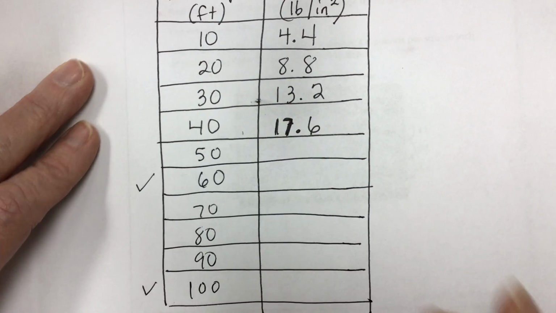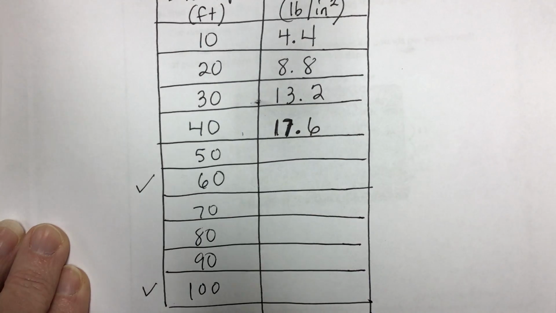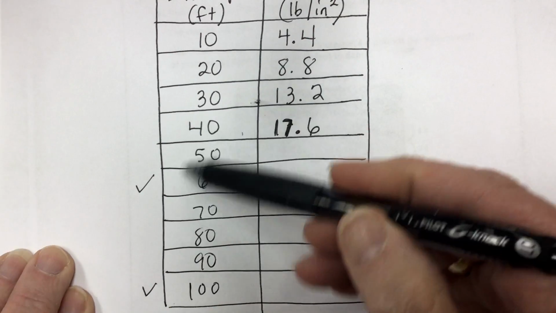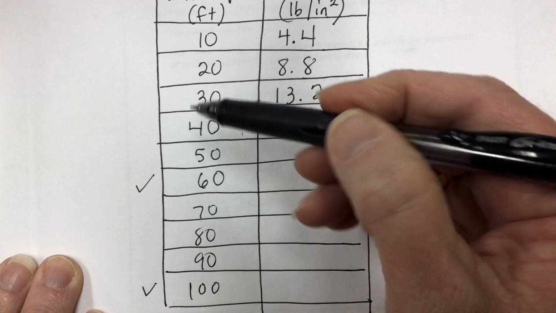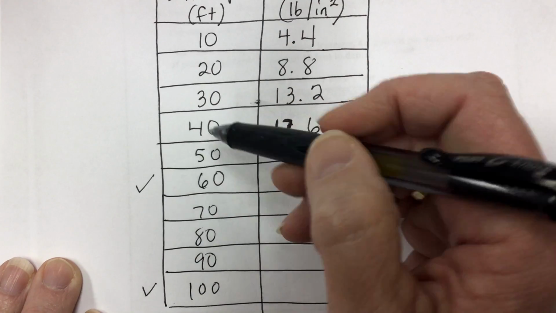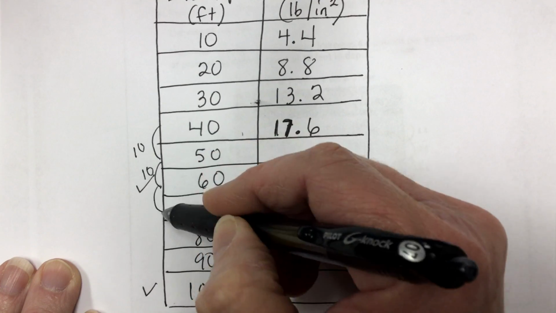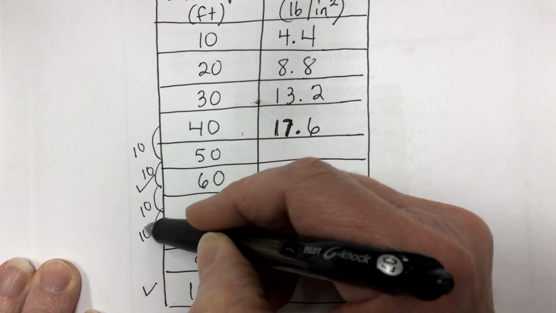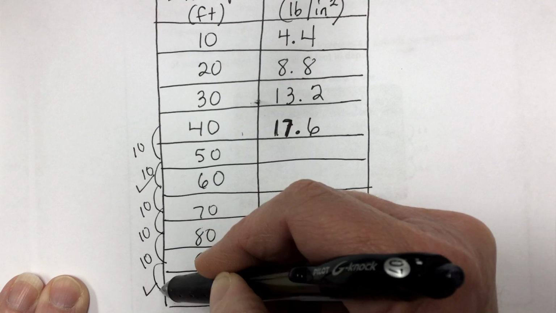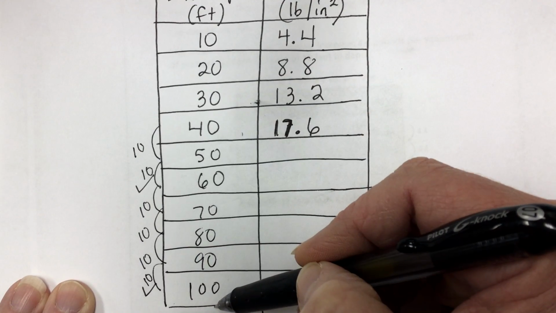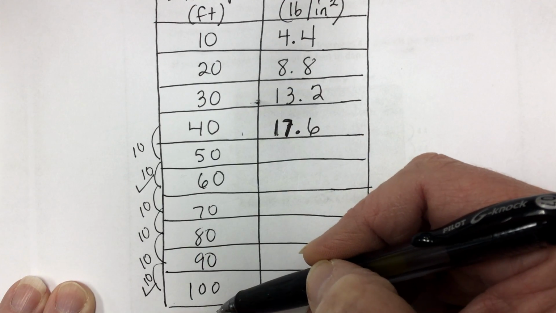So this will be an answer as well. So we're going to need to extend our table. Now remember, our change of input was 10 each time, and that's what I've done each time. I've added 10, as you can see. I went all the way down to 100, okay?